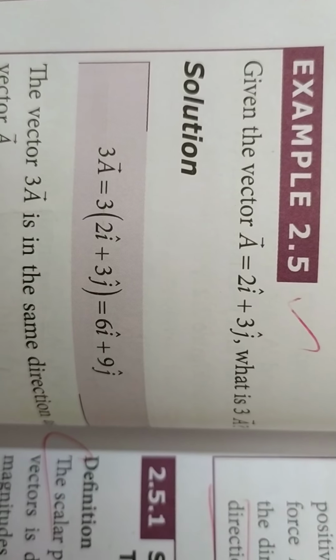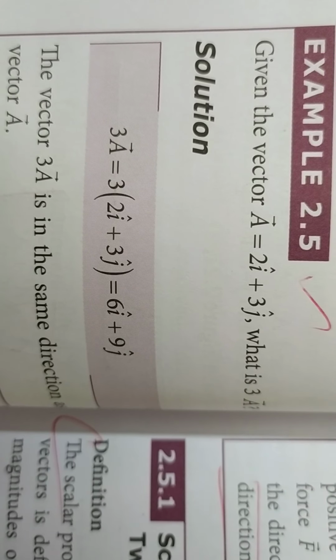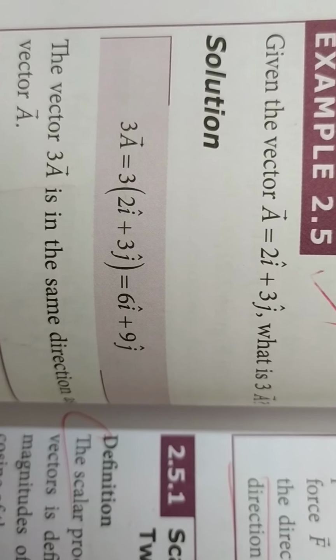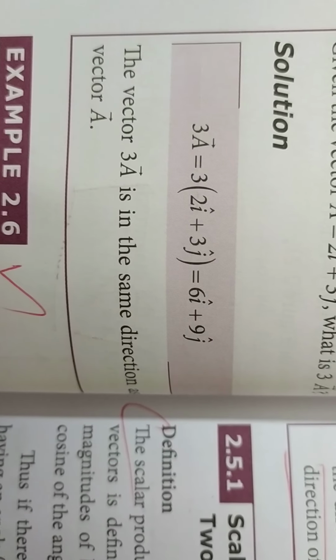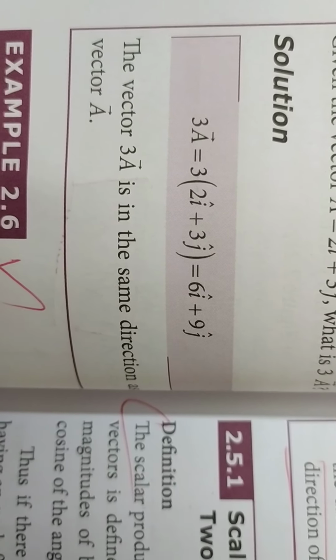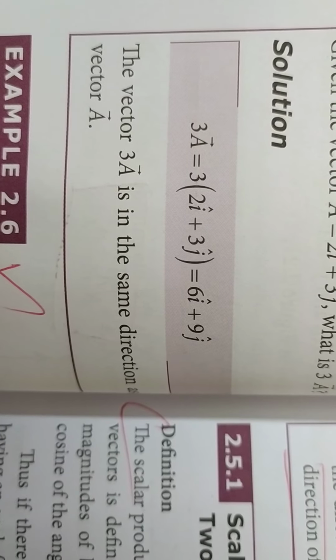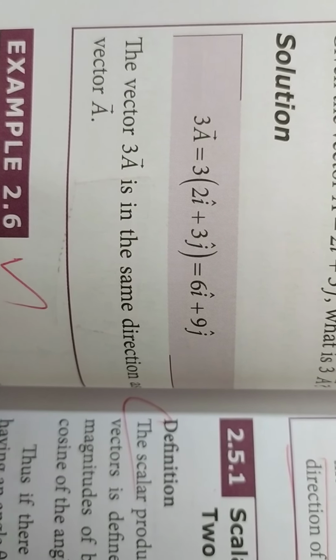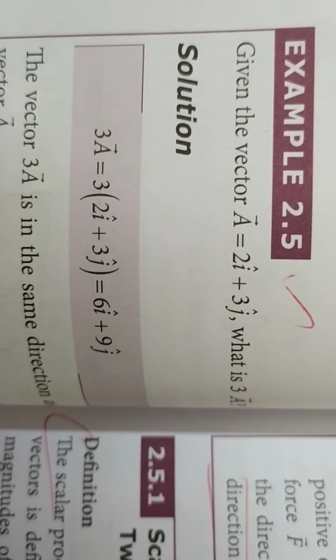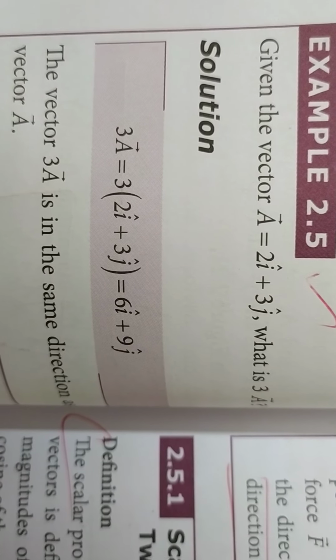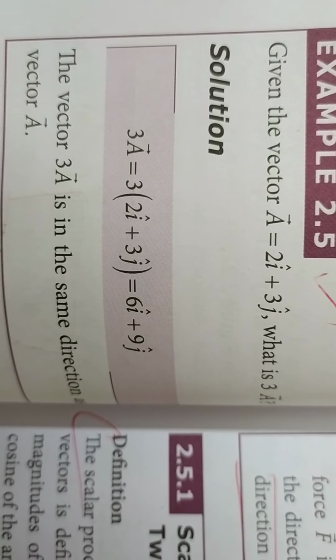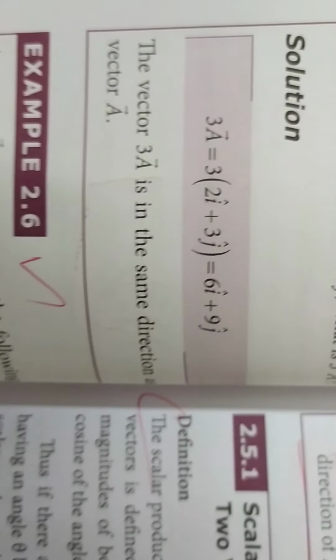Here a vector is equal to 2i cap plus 3j cap. Then what is 3a vector? Just multiply 3 with each and every term within the bracket. So here the answer is in the same direction as vector a, because it is multiplied by the positive number 3. If it is given a negative number, then it will be in the opposite direction.